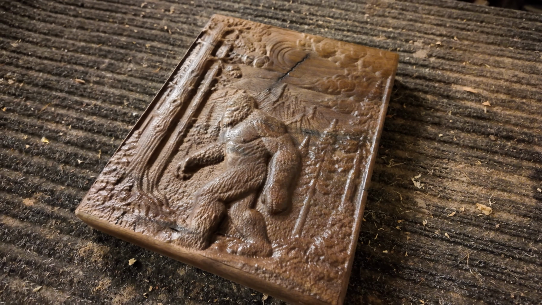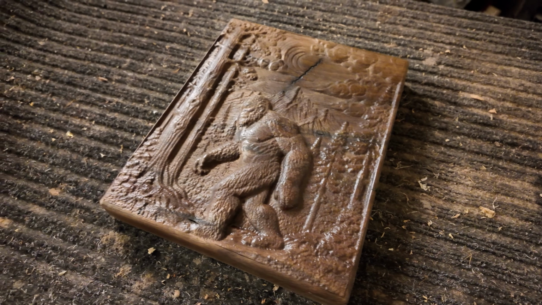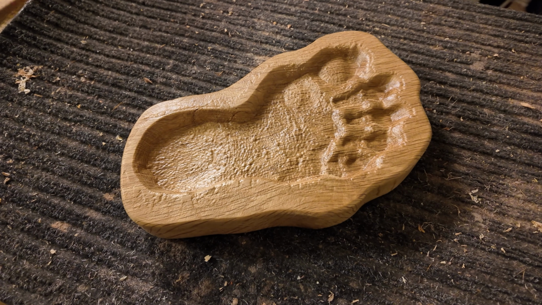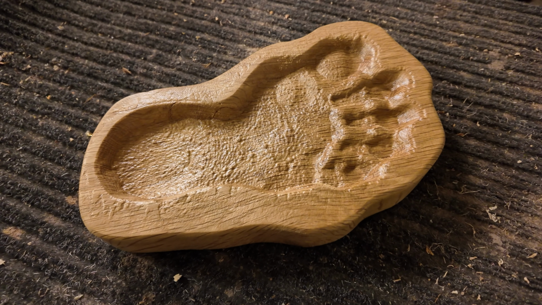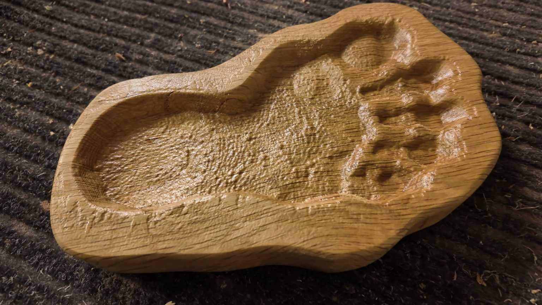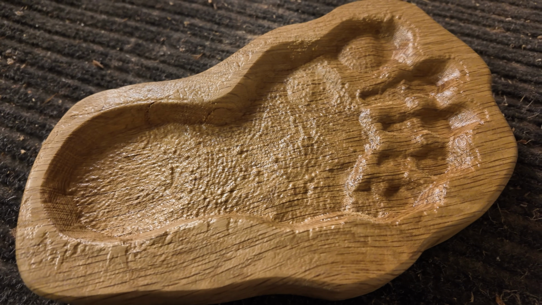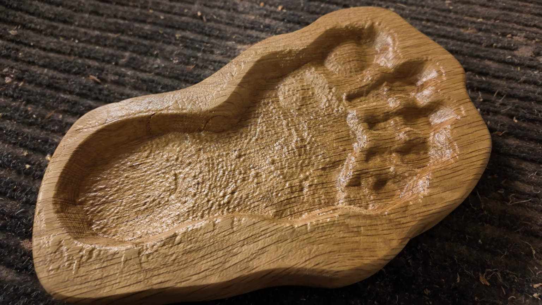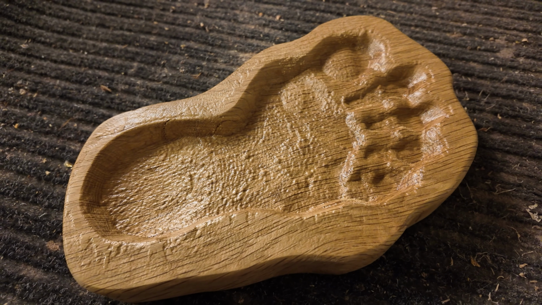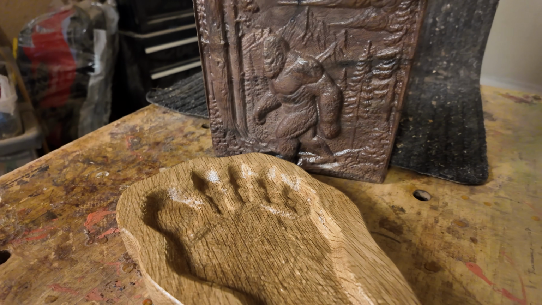Now let's take a look at the footprint from Bigfoot as well. I really like how the footprint came out. It looks like it's a copy of the plaster mold or taken right out of the forest. I really like that. I decided not to use this as a tray, and it's going to be more of a decor piece, which is why I used the spray lacquer on it. I'm really excited about how these two projects came out.